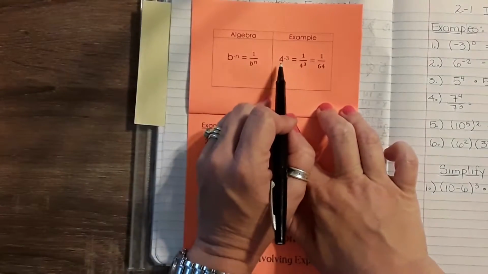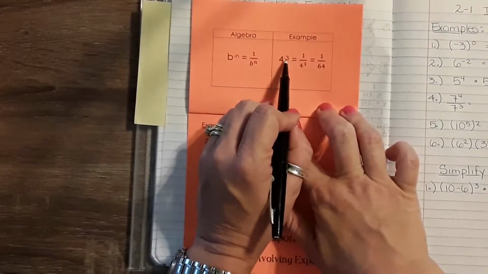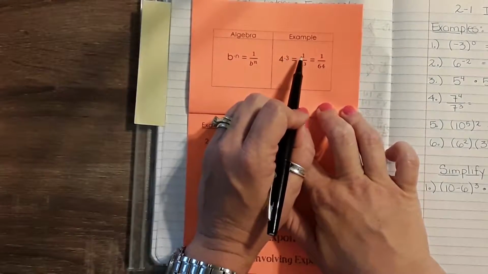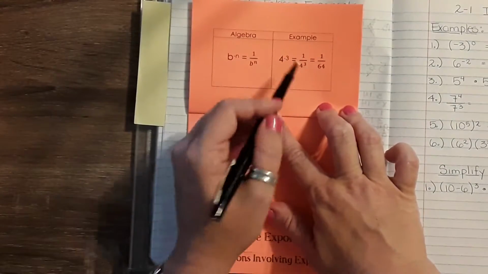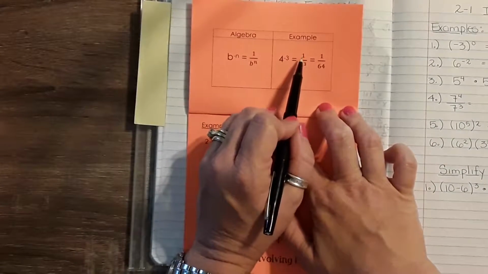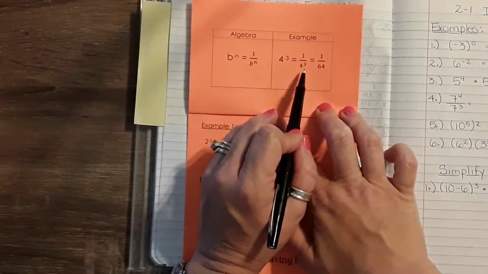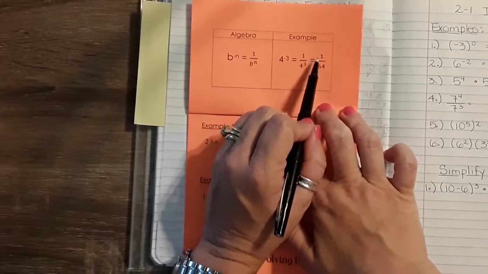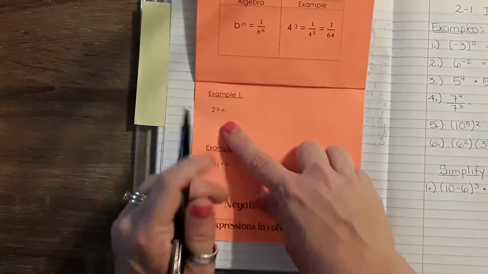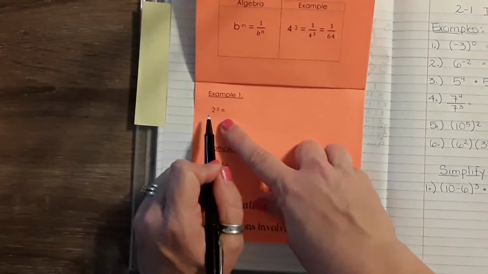Here's an example with numbers, 4 to the negative third power. To make this negative 3 positive, I'm going to create a fraction or do the reciprocal, okay? Opposite. 1 over 4 to the third power means 1 over 4 times 4 times 4, and that equals 1 over 64. So let's try some examples on our own here that they haven't provided.